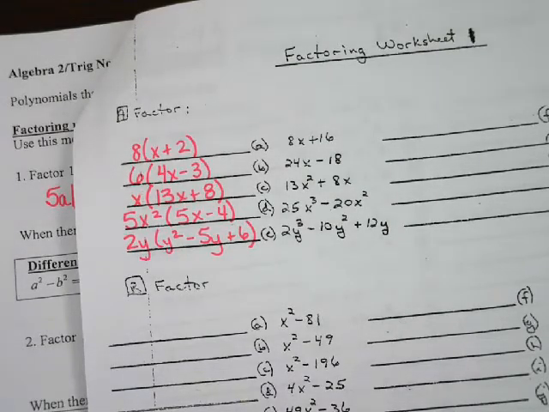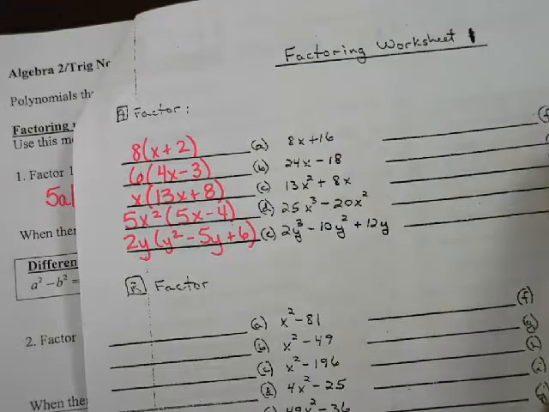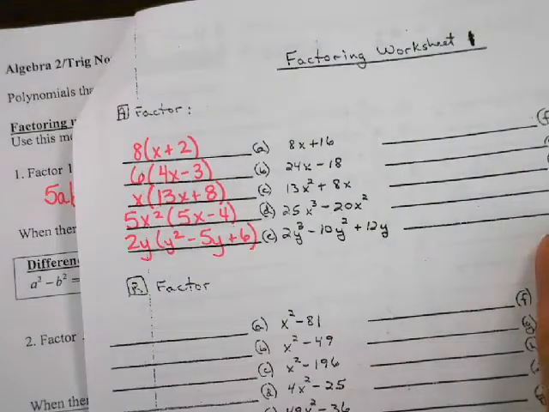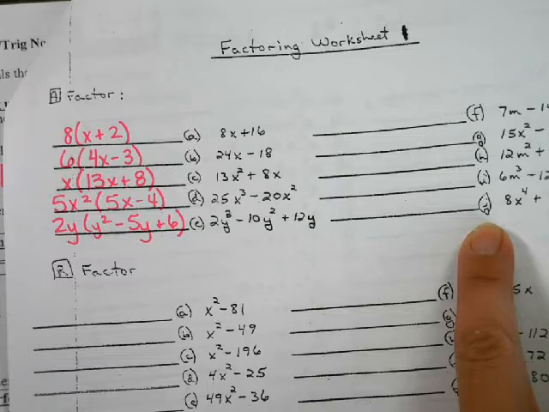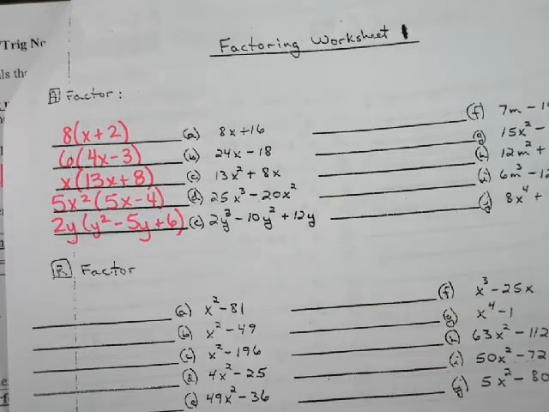So we always check to see what do they have in common. We're always going to do that first. Sometimes after we do what they have in common, we can do another method with it. Okay? Are there questions on the greatest common factoring? Okay. I'm going to leave the second column, F through J, if you feel like you need more practice. Okay? All right, so let's go back to your notes.